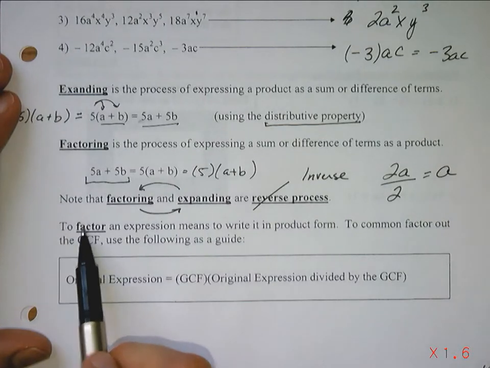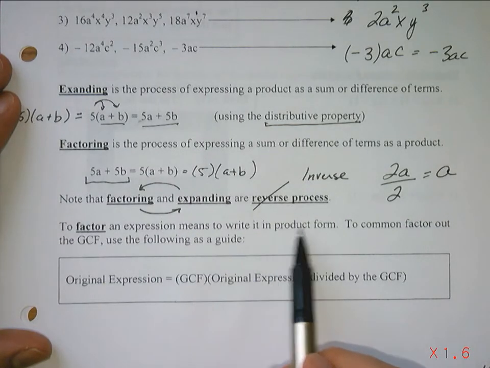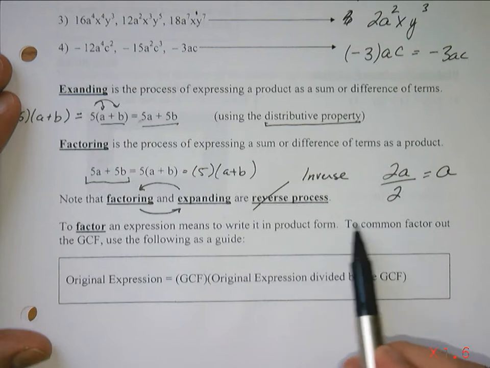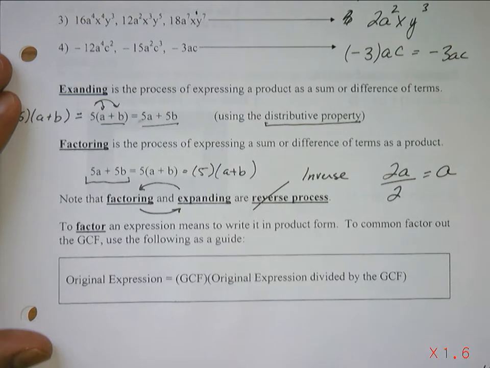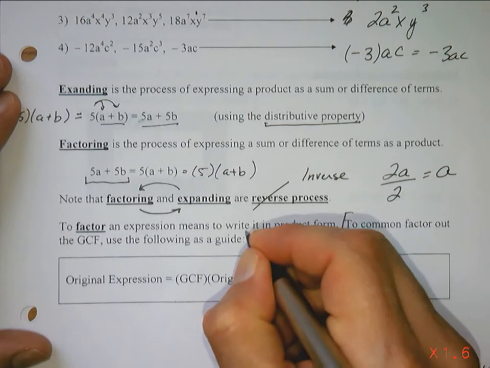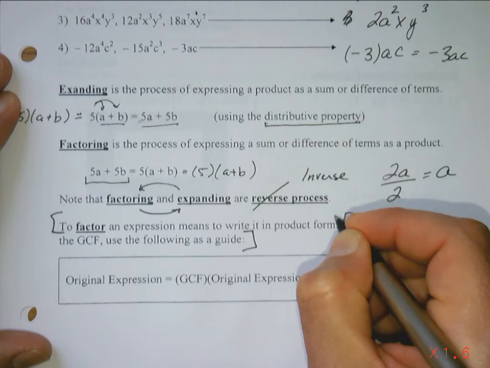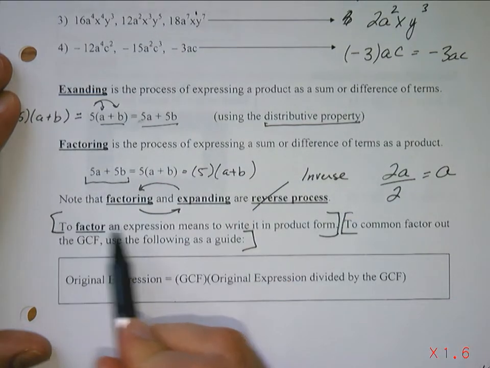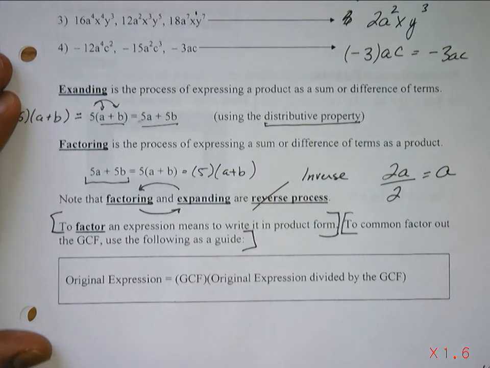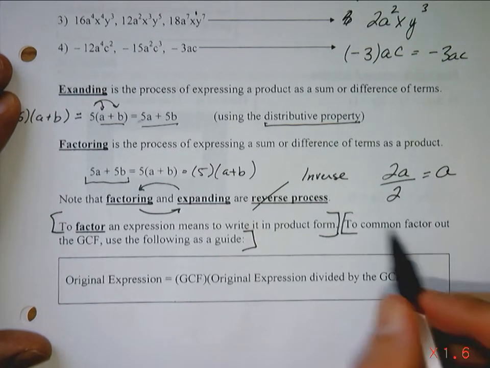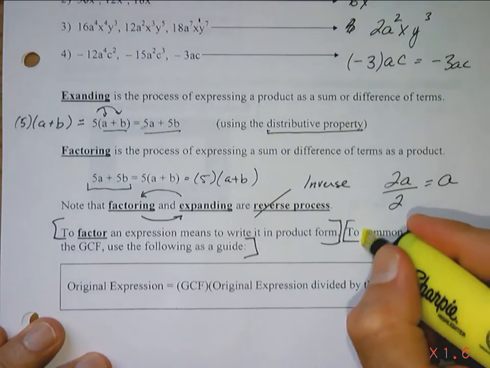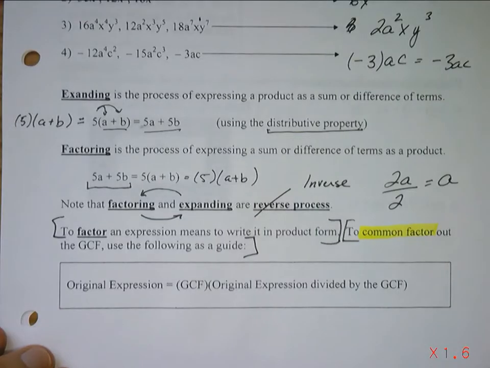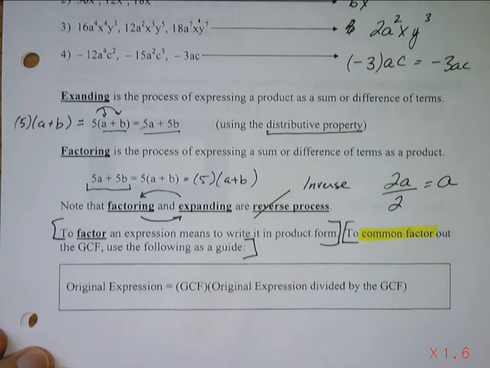All right, to factor an expression means to write it in product form. To common factor out the GCF, use the following guide. So there's 2 different ideas here. There's one idea. Here's the other idea. To factor an expression means to write it in product form, period. Now, there's different types of factoring. To common factor. Now, that's different, okay? That's not just factoring. That's common factor. To common factor, what we do is we take the GCF out.